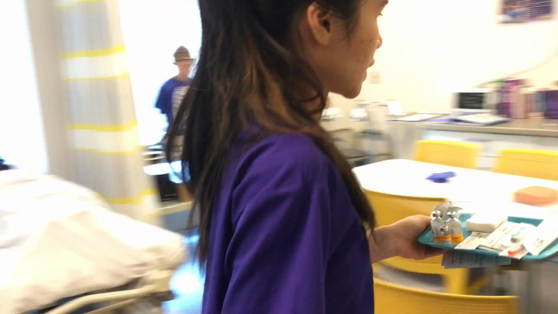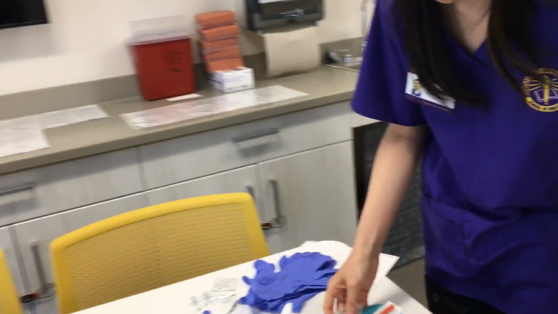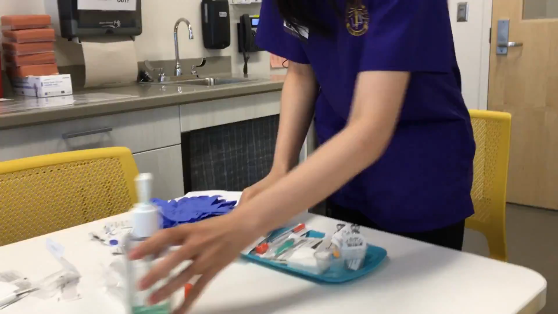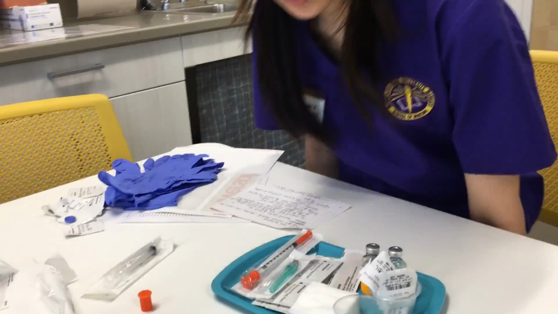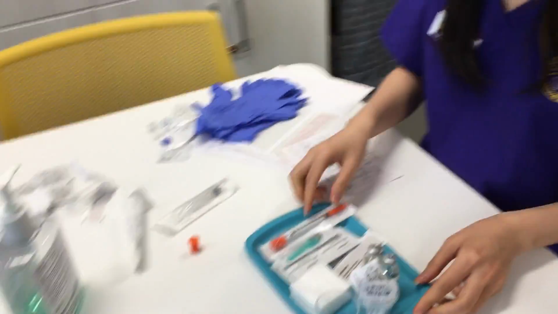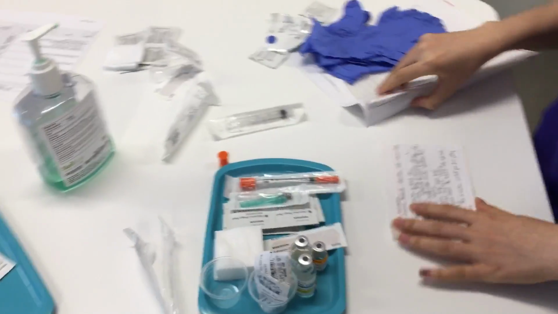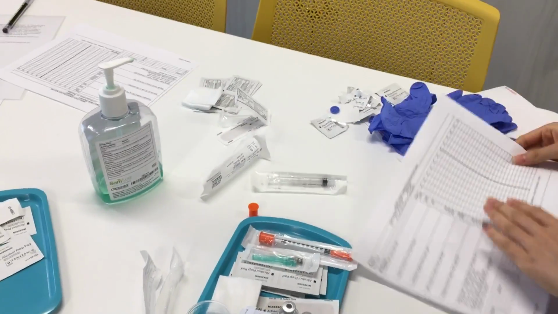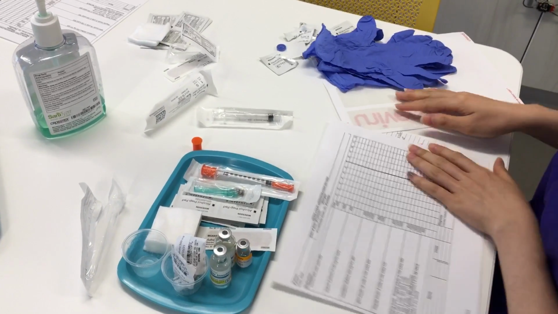I also bring my MAR with me so I can do the secondary check. Okay. So right now I want to do the insulin. Draw insulin first.